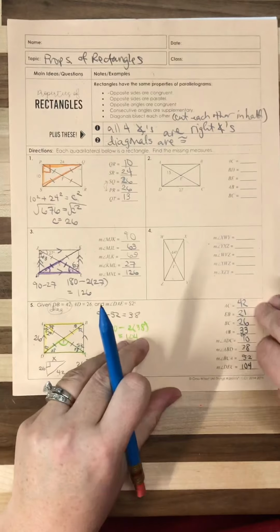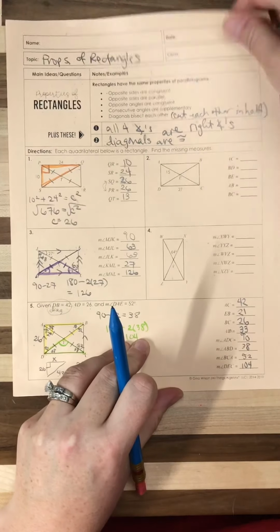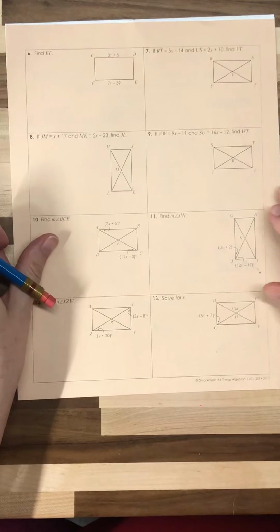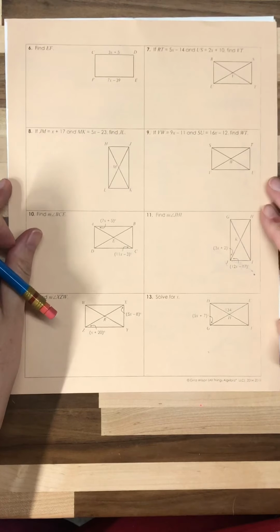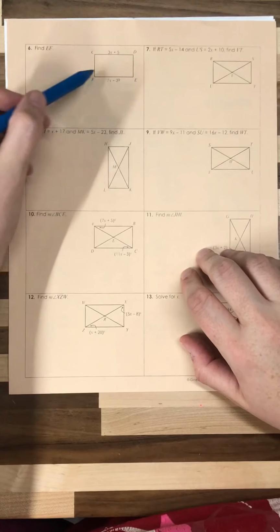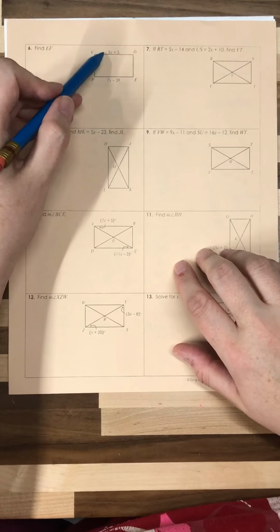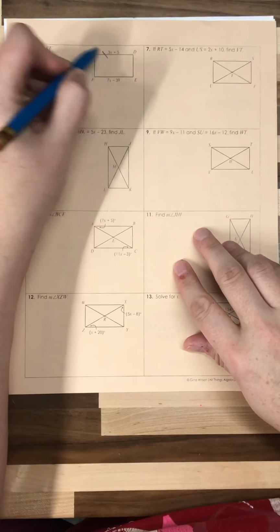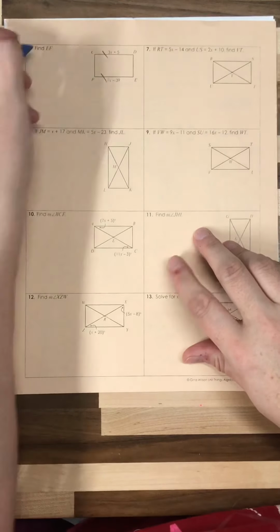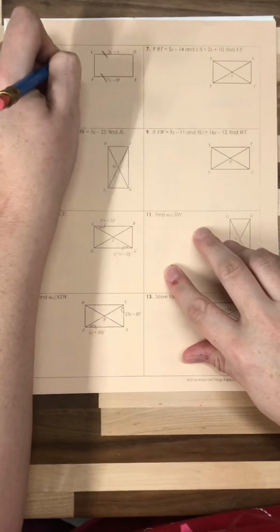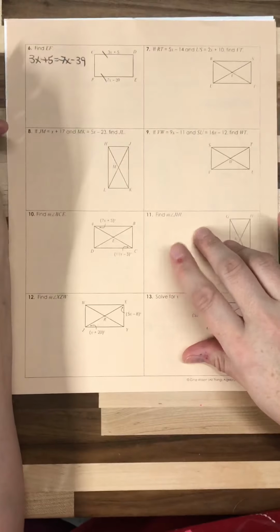Okay. Now, let's look at the backside. Oh, sweet. This one's easy, I can already tell. To find EF, well, we know since a rectangle has the same properties of a parallelogram, they're congruent. So guess what? We're just going to say, well, 3x plus 5 has to equal 7x minus 39.